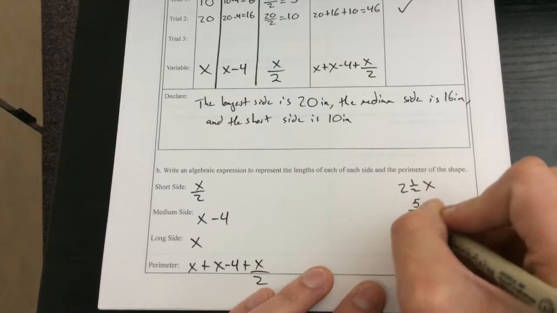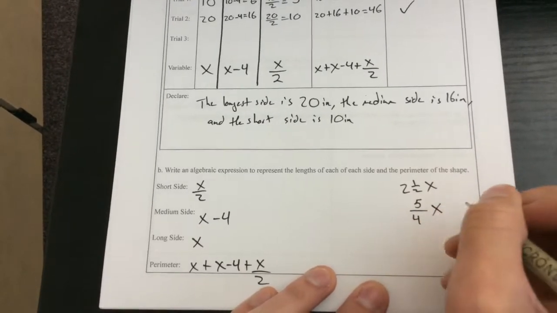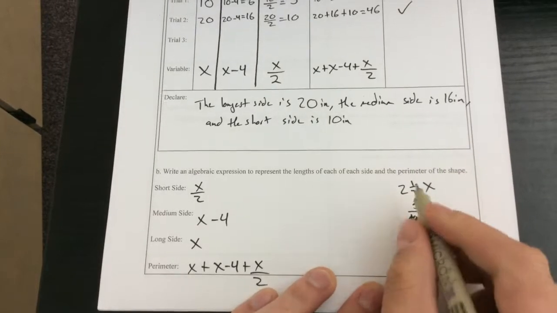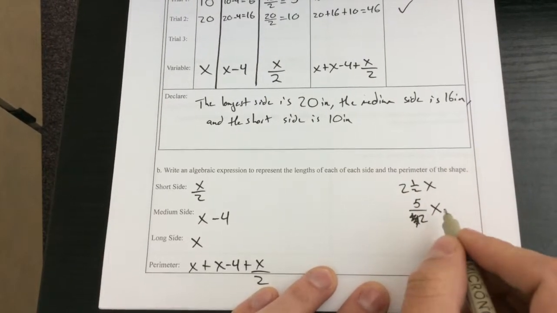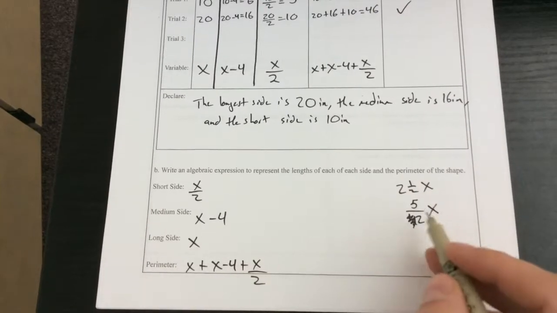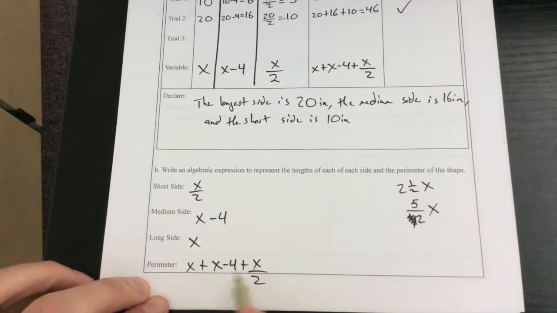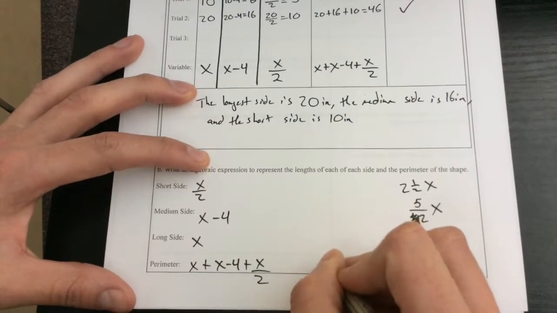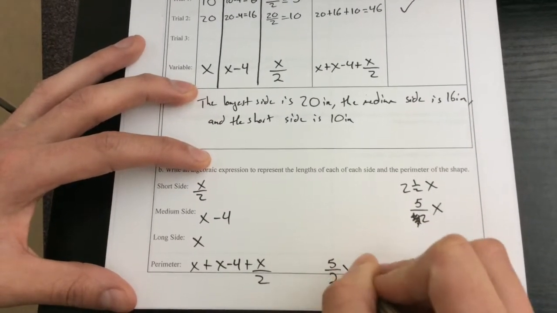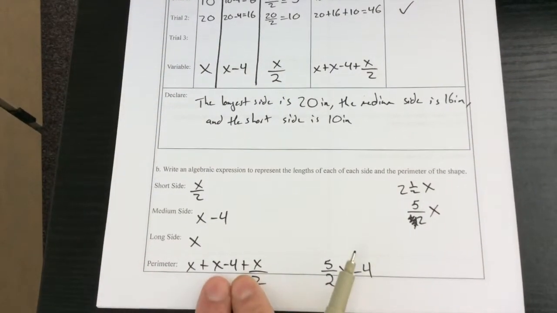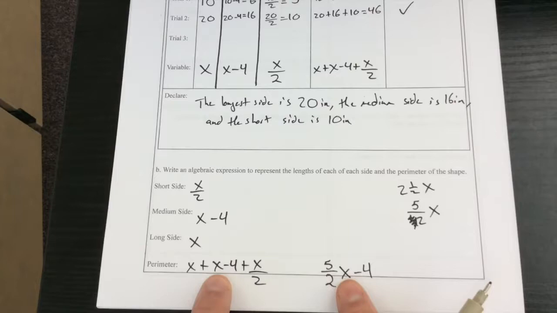So we would actually write that as 5 over, I'm sorry, that's not right. 5 over 2, pardon me. 5 over 2, the denominator doesn't change. 5 over 2x, that would be 2.5, because 2 goes into 5 2.5 times. So that's how I'm going to represent x plus x over 2. So I'm going to rewrite this as 5 over 2x minus 4. This is okay, but this is just simplified now.